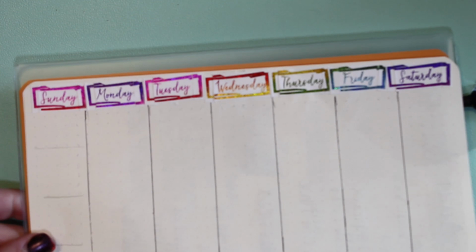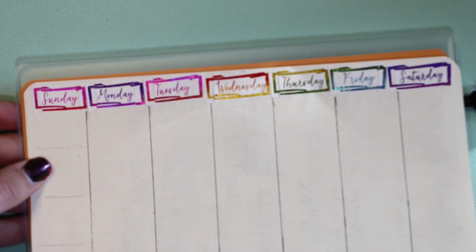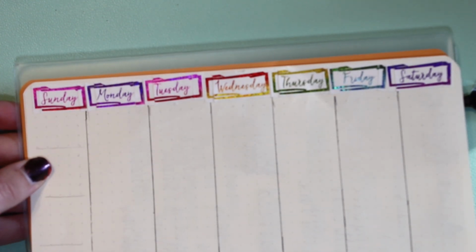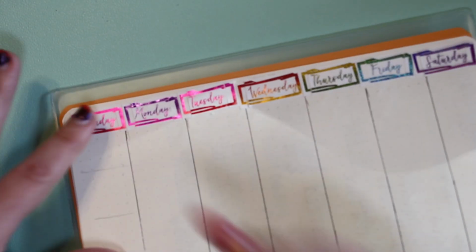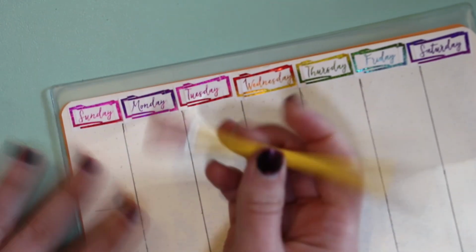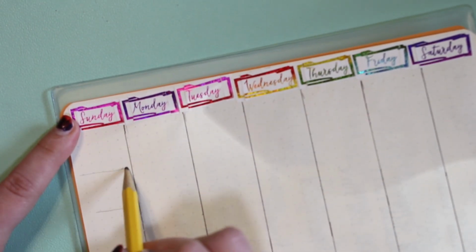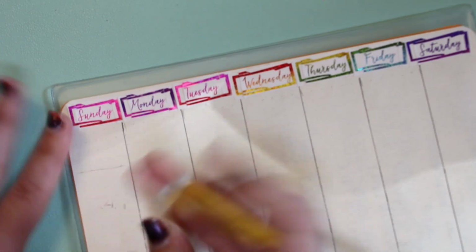See. Looking at November, we have 1, 2, 3, 4, 5. So I need 5. 1, 2, 3, 4, 5. But I think I could do down 1.